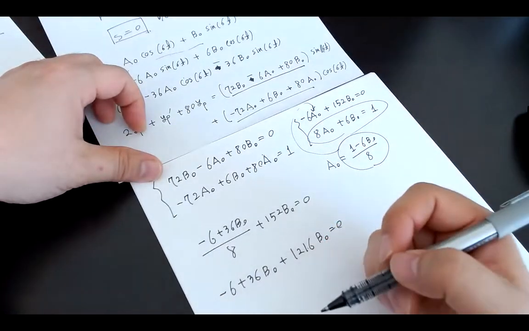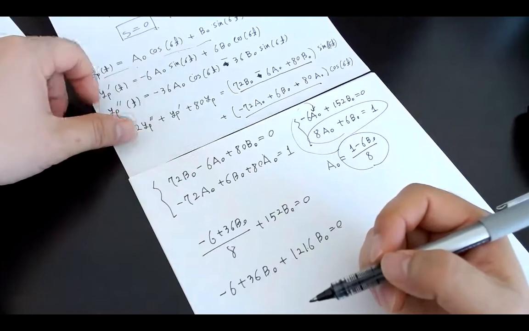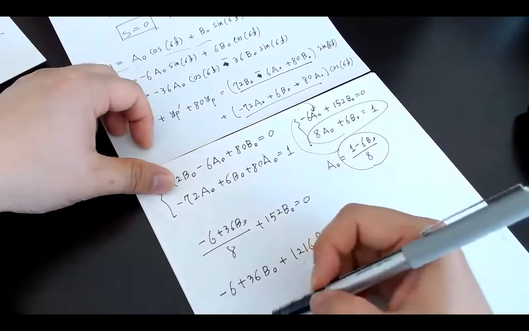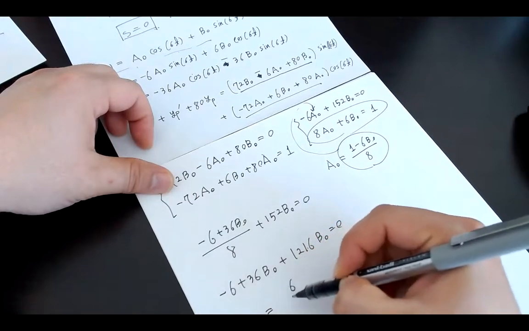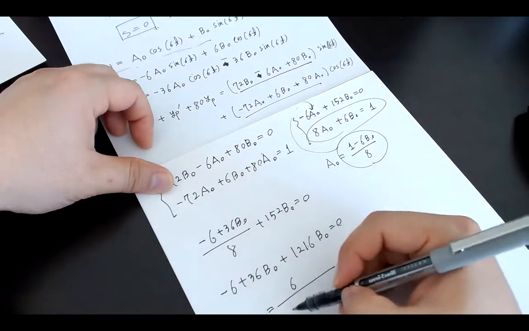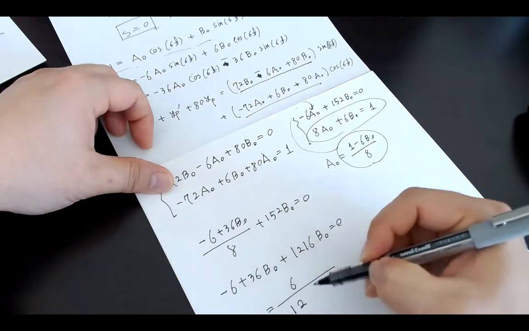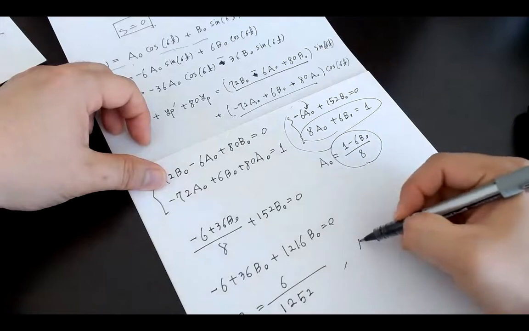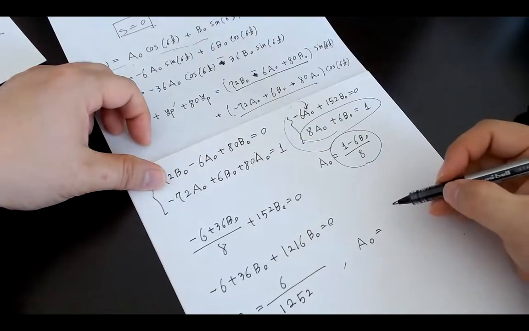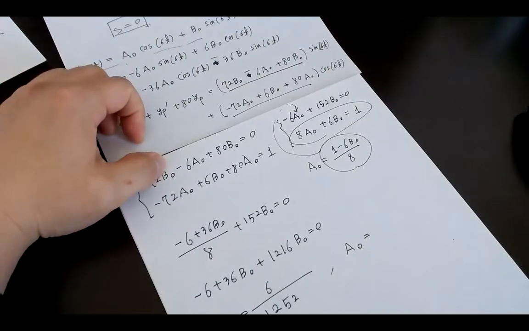So B0 is going to be 6 divided by 1252. Then A0 is going to be 1 minus 6 times 6 divided by 1252, and then divided by 8.